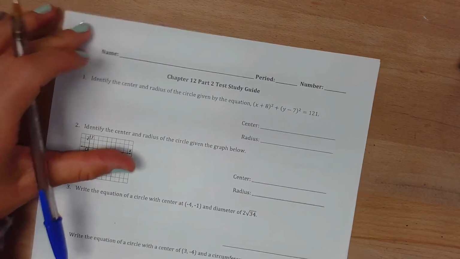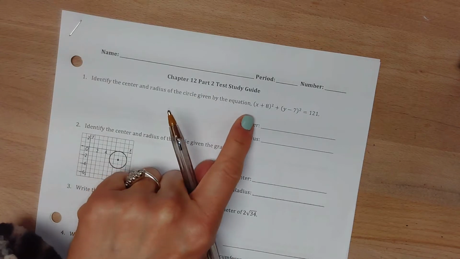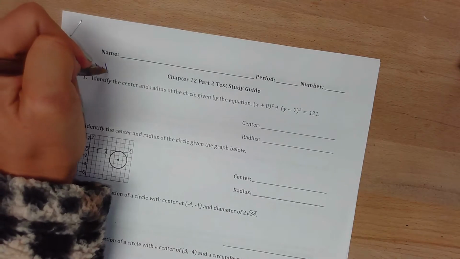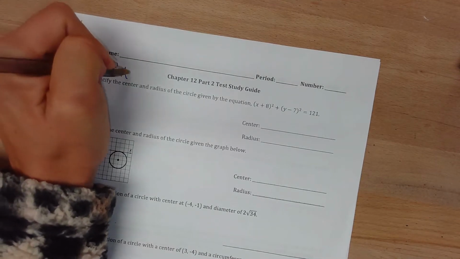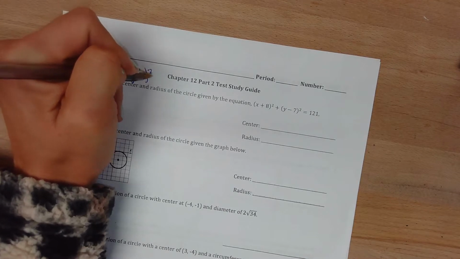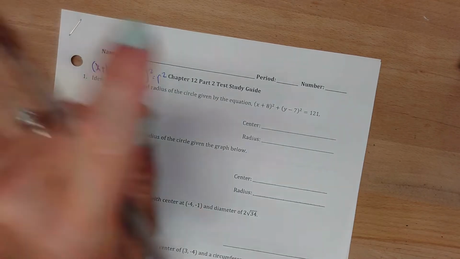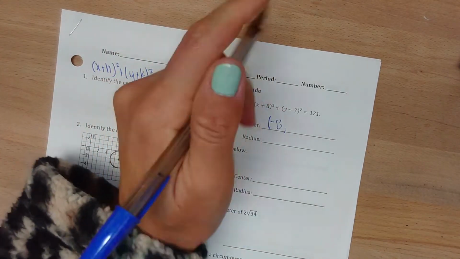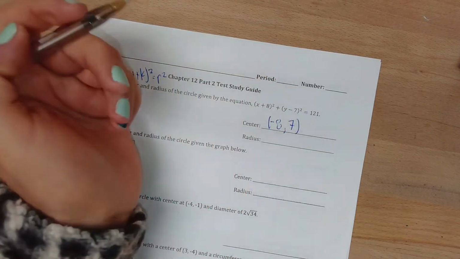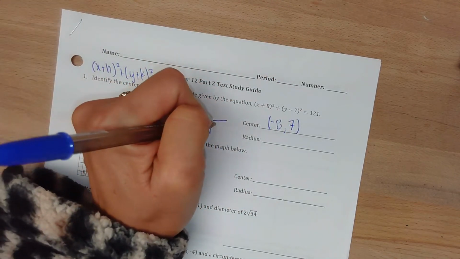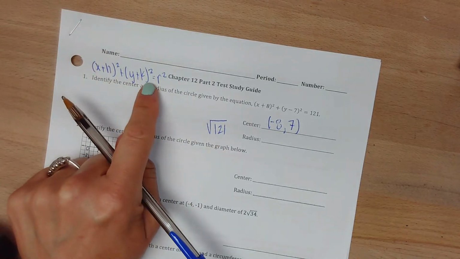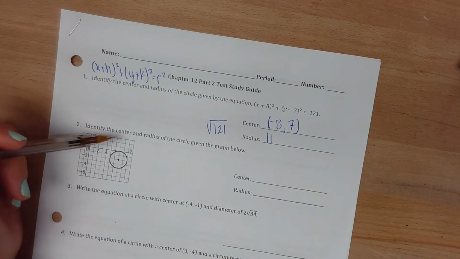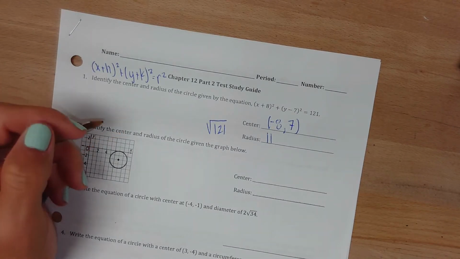Nope. Okay. First question. Identify the center and radius of the circle given by the given equation. If you guys remember, it's (x plus h) squared plus (y plus k) squared equals your radius squared. So right here is our center, and we take the opposite values. So that would be a -8 and a +7. And for our radius, we're going to have to take the square root of 121, because remember that it's squared, which is 11.